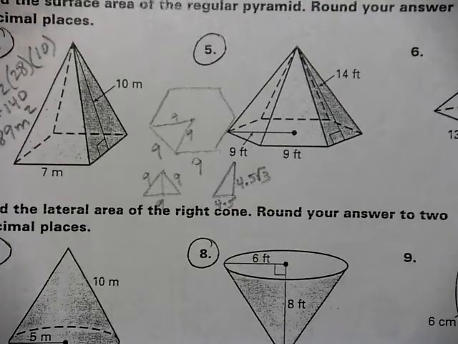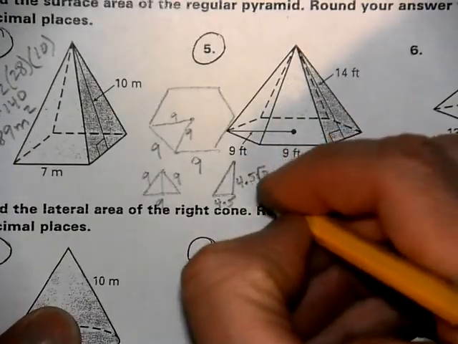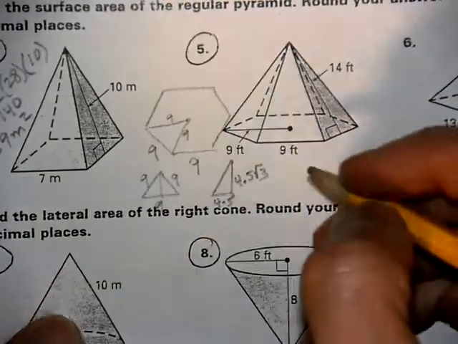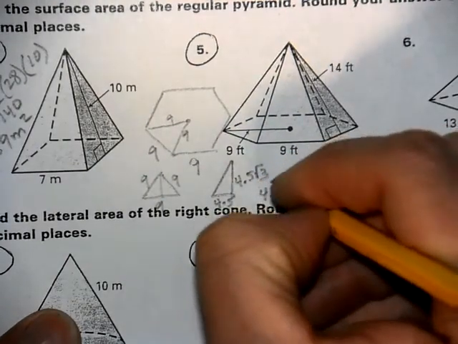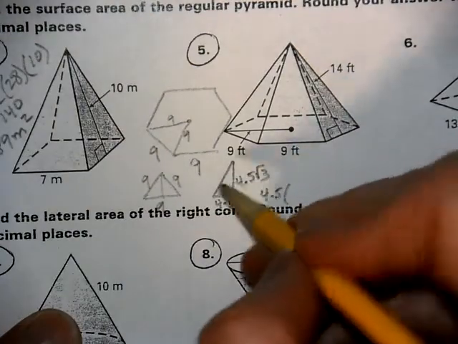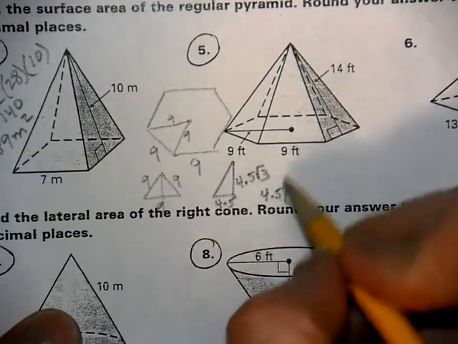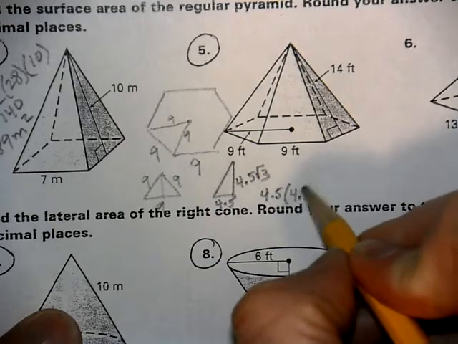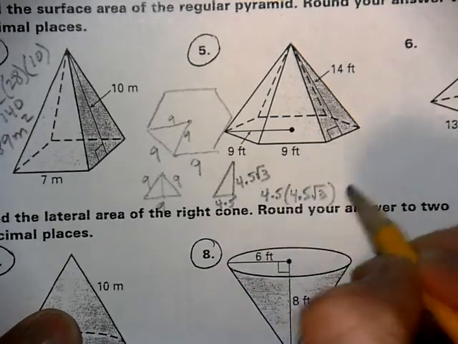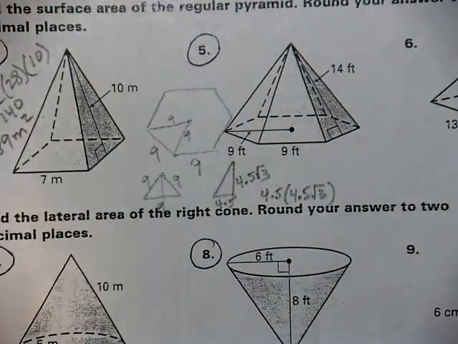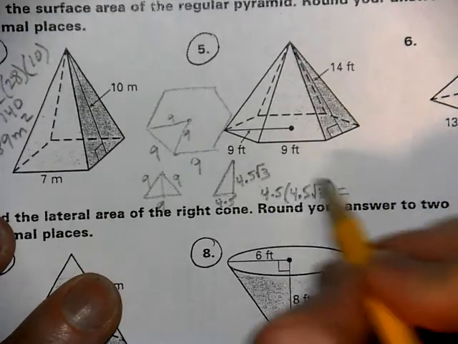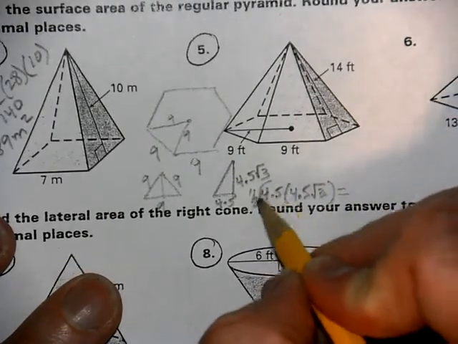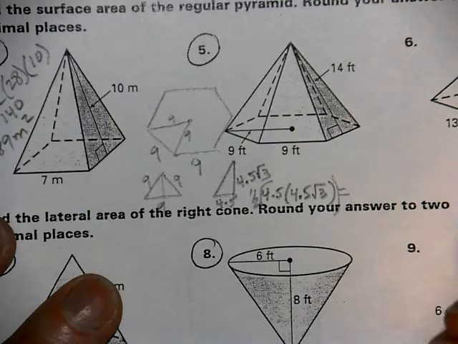We get 35.07, which is when we cut the 9 in half, and the long leg, this is a 30, 60, 90 triangle, so we multiply the short leg by root 3 to get 4.5 root 3. Length times width divided by 2, because it's a triangle.